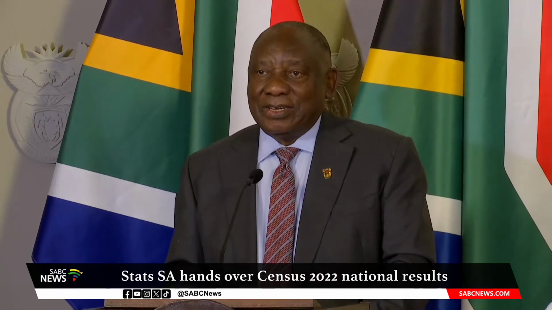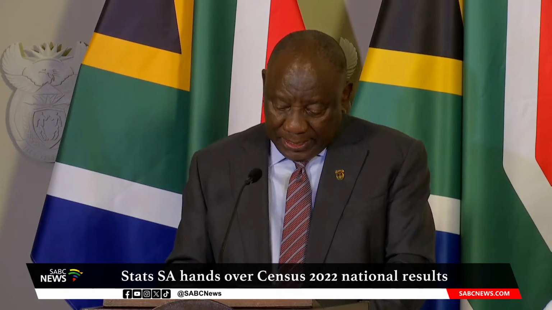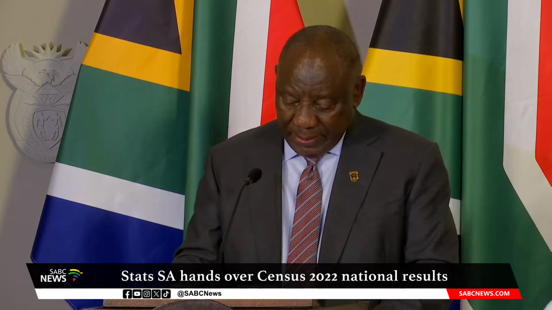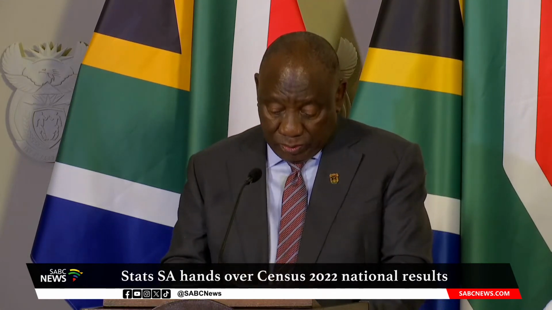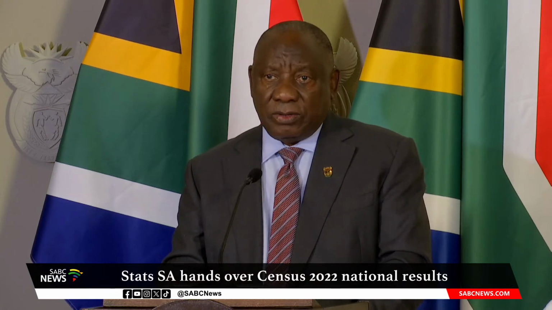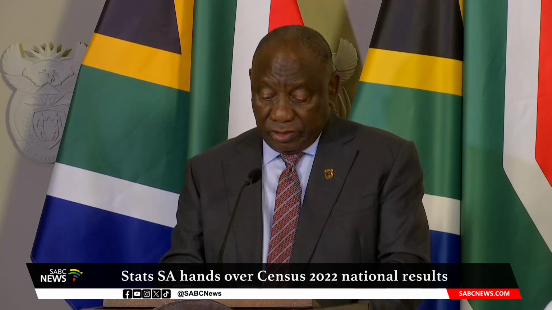Minister Khumbudzo Ntshavheni, Minister in the Presidency. Deputy Minister Murolong and Deputy Minister Motaung. I haven't seen other colleagues from Cabinet. If they are here, I extend my greetings to you as well.